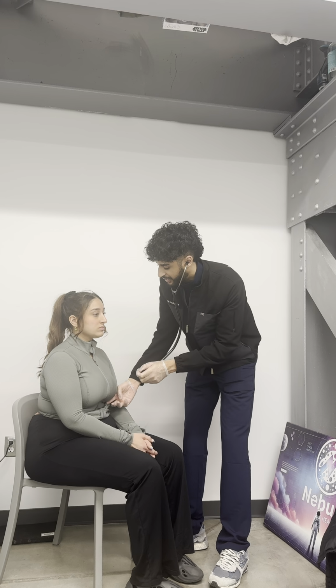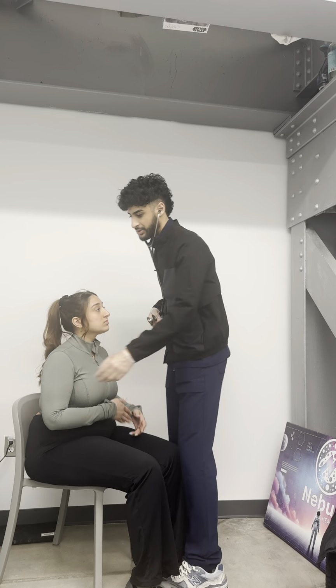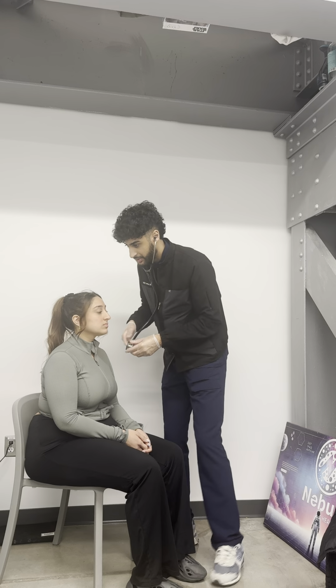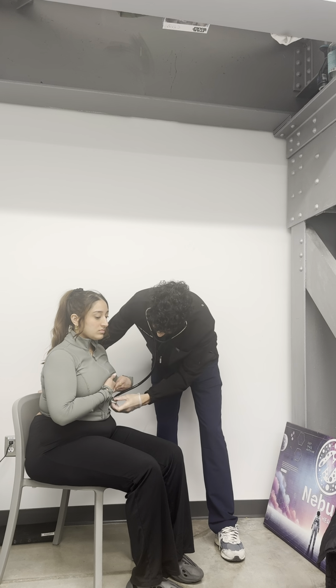And now the mitral valve for 60 seconds. Can you please just, 60 seconds, got the timer.